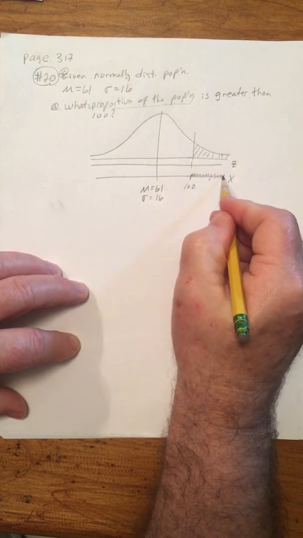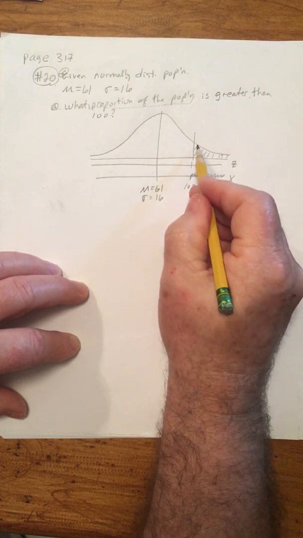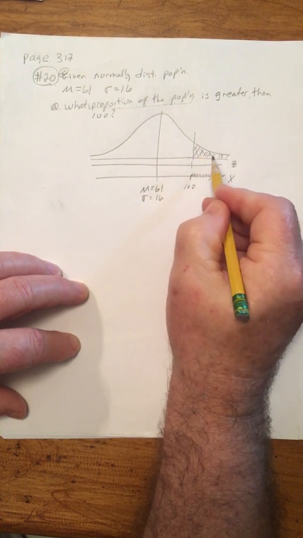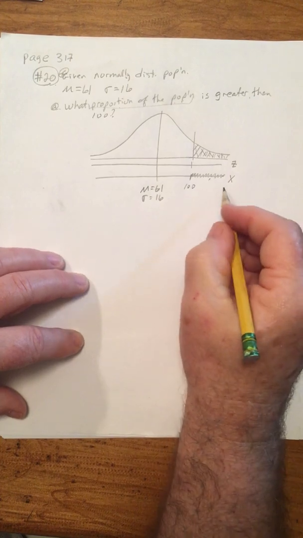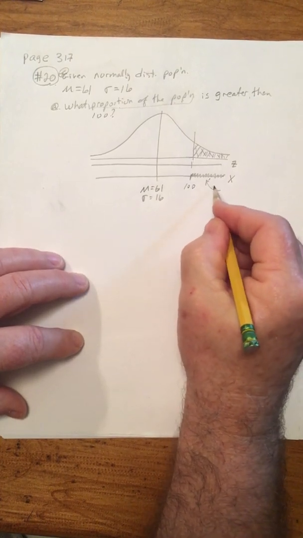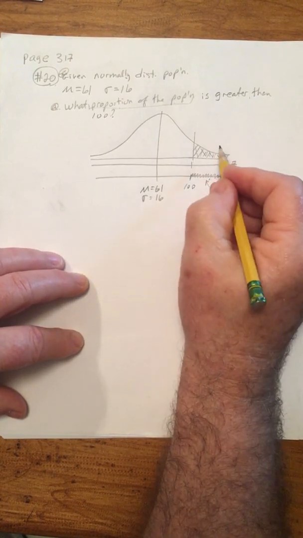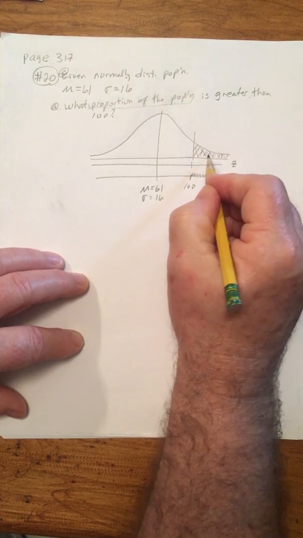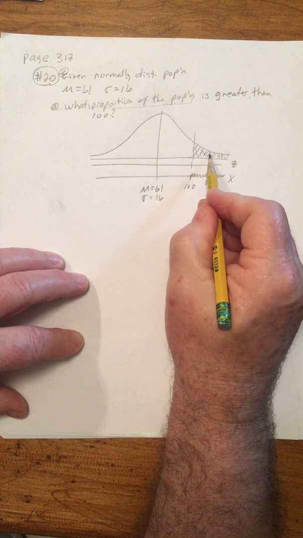The proportion here is the same as the amount of probability that lies in this region. So the proportion that lies in this region is the same as the area or the probability of finding a data value in this region.